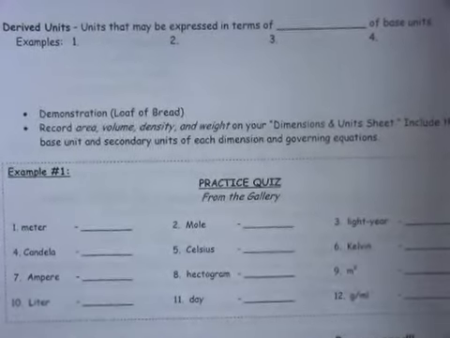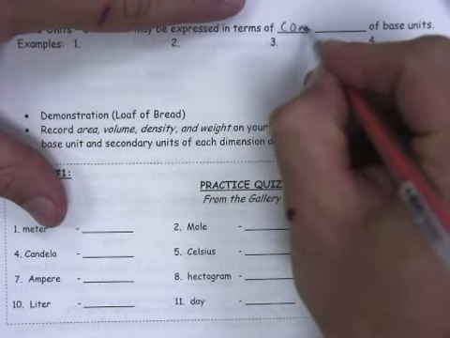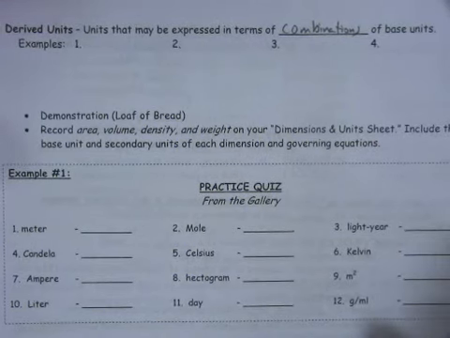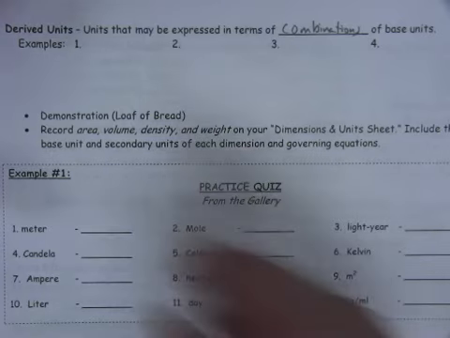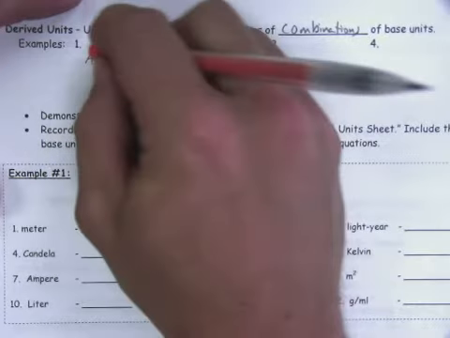Flip the page, and we're on page 4 now. So we're going to go to derived units, and we'll give you a quick definition and then run through a couple examples for you. All right, derived units, these are units that may be expressed in terms of combinations of base units. That's combinations. So we have fundamental units, which are the 7 that we just did. If we take those 7 units and multiply them and divide them, we get what are called derived units. And as soon as you see a couple examples, you'll catch on to this very fast. Area is one example.